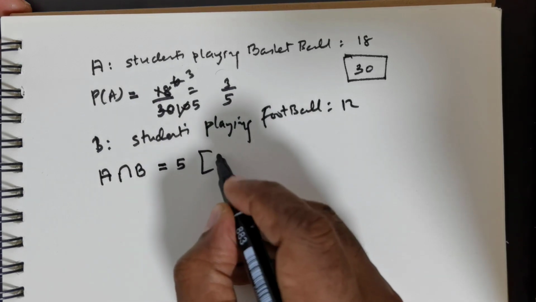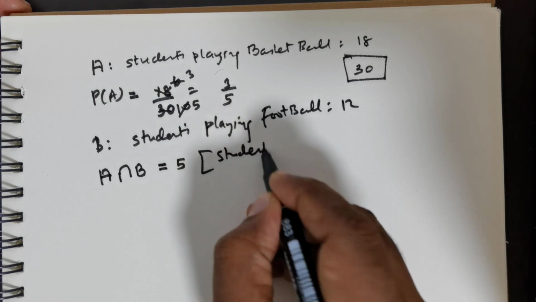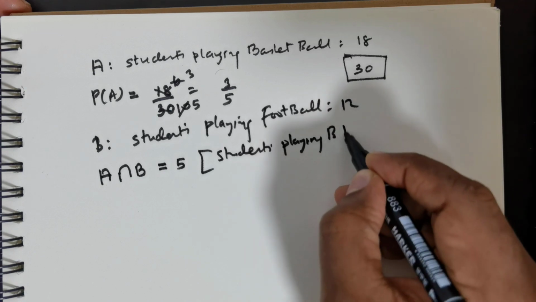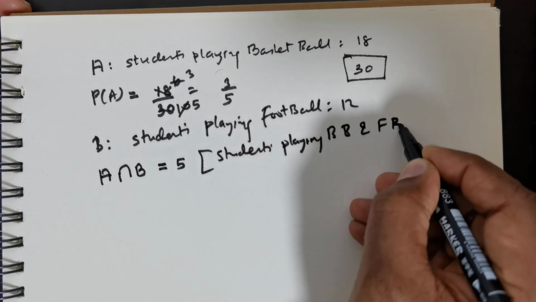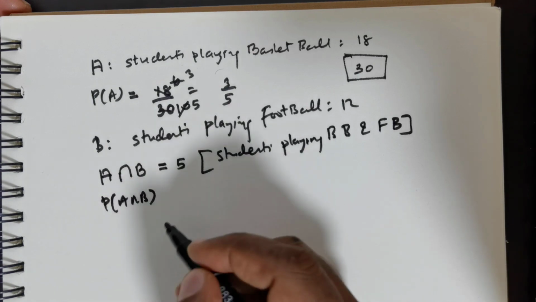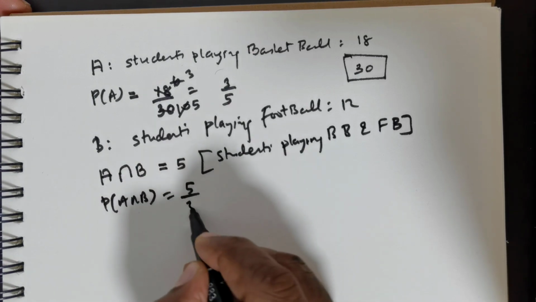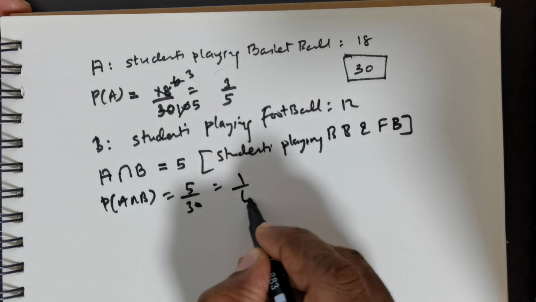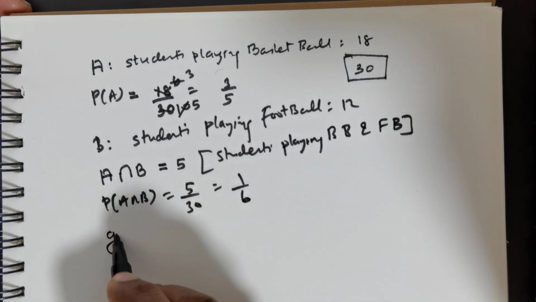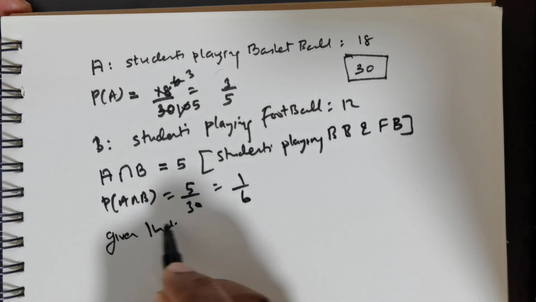Let me write that down here. Students playing basketball and football. So the probability of picking a student would be 5 divided by 30, which is equal to 1 over 6.